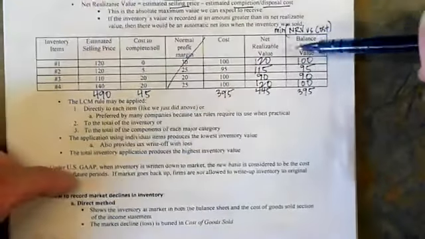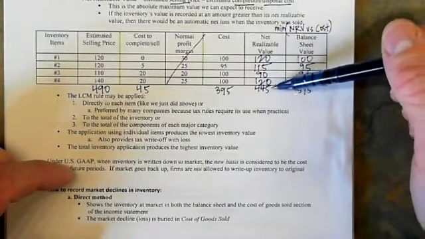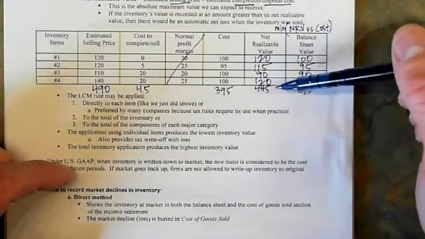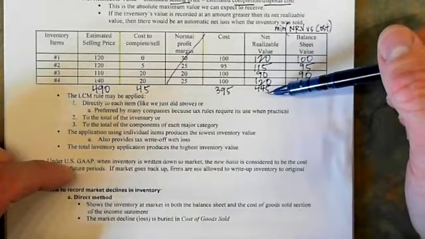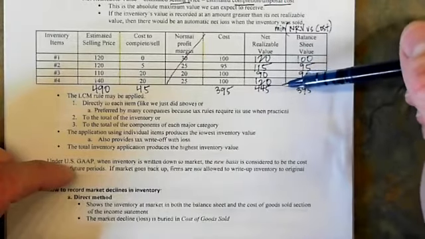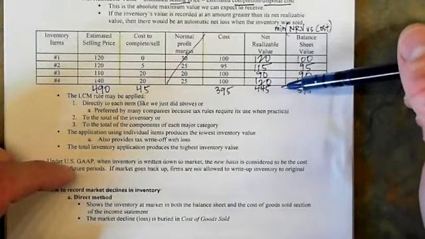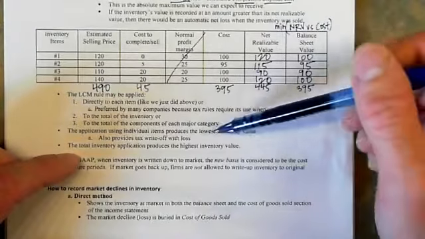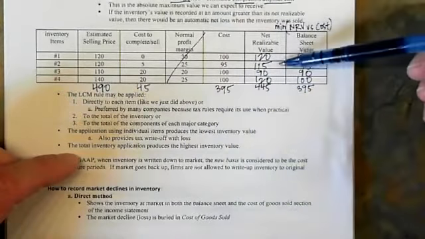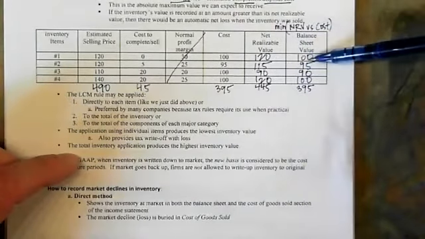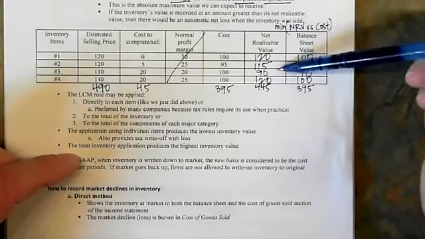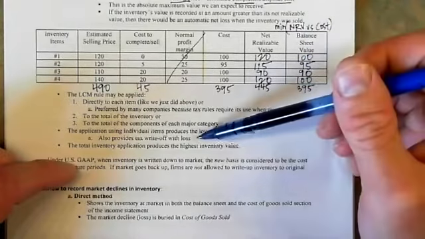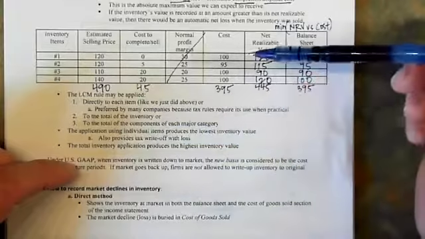Notice that when we do this, you're probably going to have a tendency to write down fewer items in your inventory, or less chance of an overall write down. The application of using individual items produces the lowest inventory value. That is, going through and totaling each up by themselves and looking at each one individually. And it also provides a tax write-off with a loss.